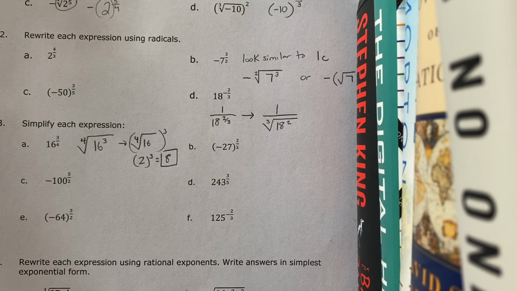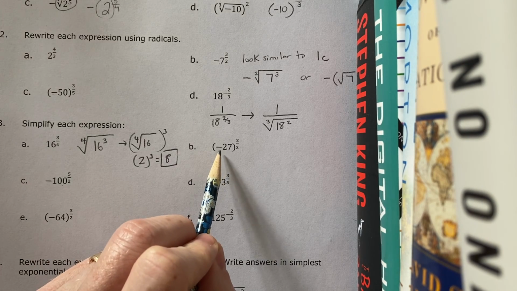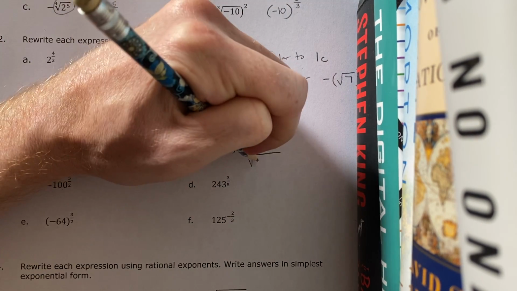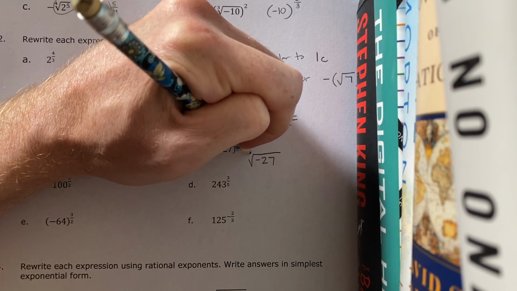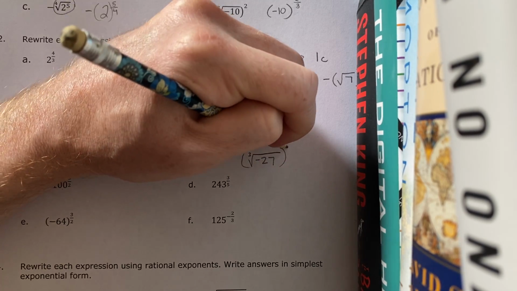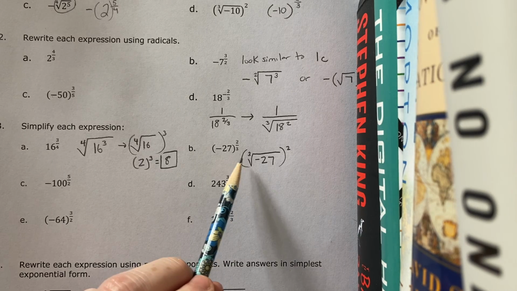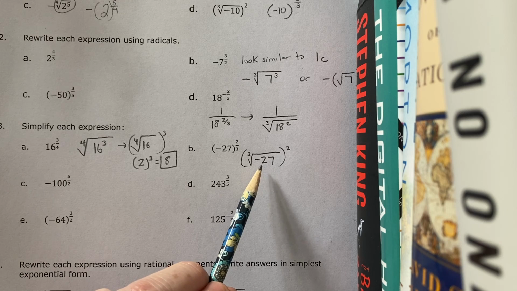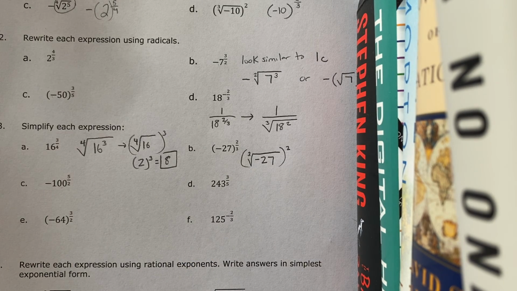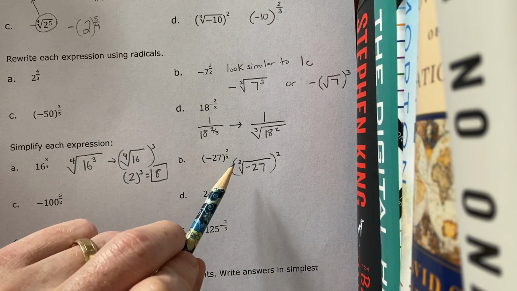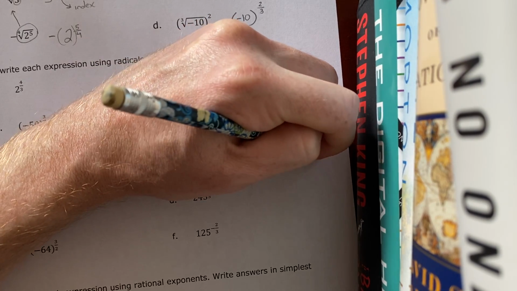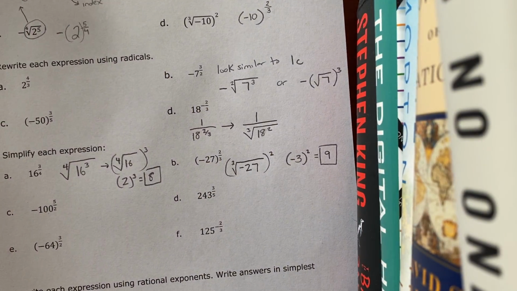All right, looking at B, same exact thing, but be very careful. This negative is attached to the base, which means that negative 27 is going to be my radicand. So negative 27, my index is a 3, and that whole thing is squared. All right, so this is possible because I have an odd index. If this was an even index with a negative radicand, that's where you will see that no real answers or no real solutions. All right, so if I take the cube root of a negative 27, I get a negative 3. If I take negative 3 and I square it, I get a positive 9, and that's it.